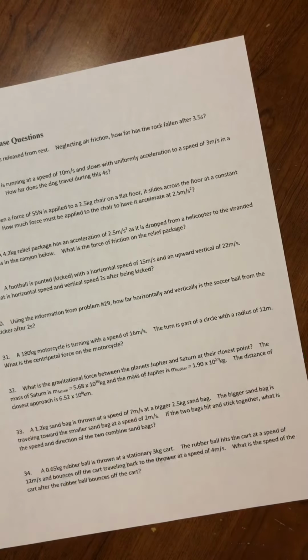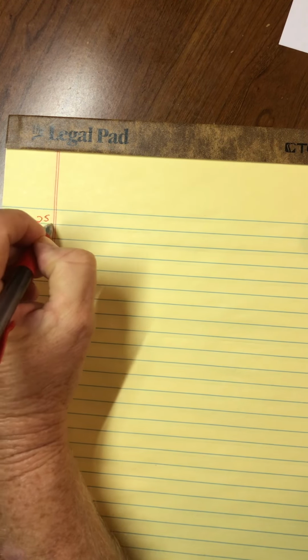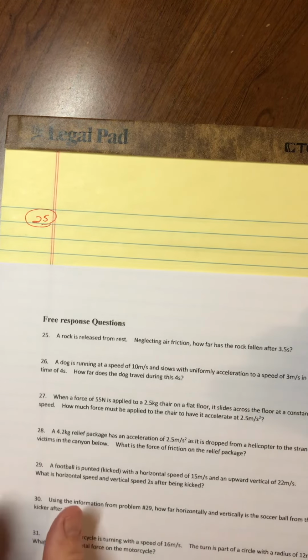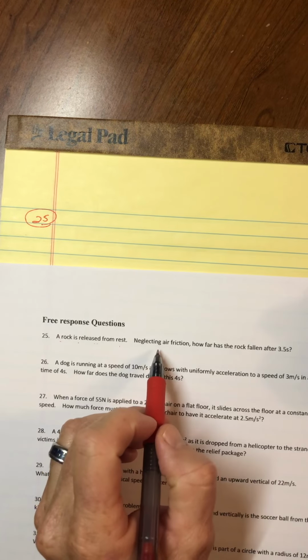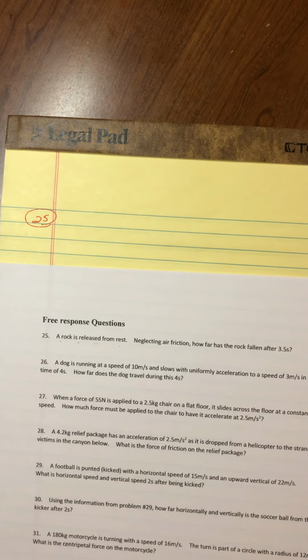Let's move on then to the free response questions here. And I'll grab my little notepad here and put a little number 25 here and say, all right, let's look at this first one. It says a rock is released from rest. Okay. Neglecting air friction, how far does the rock fall in 3.5 seconds?